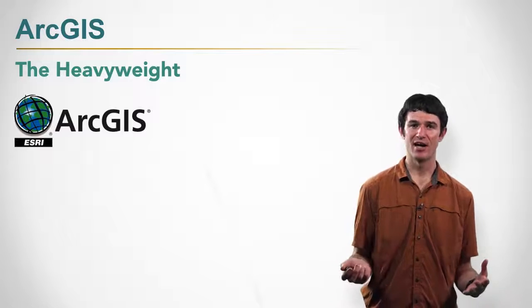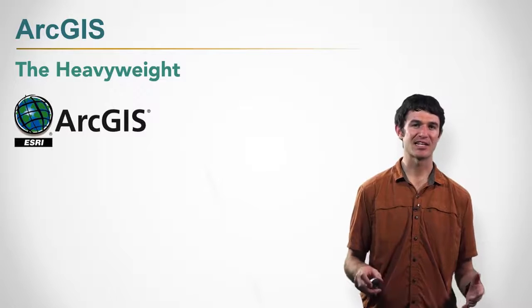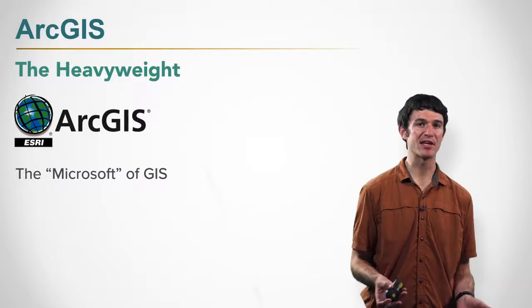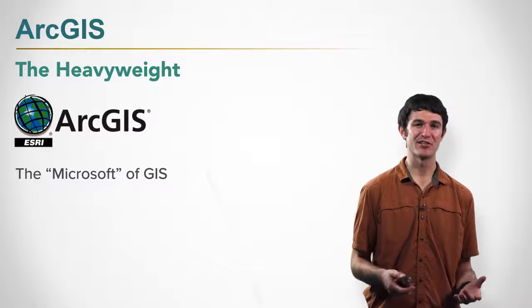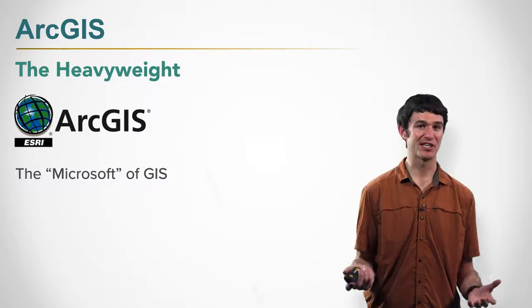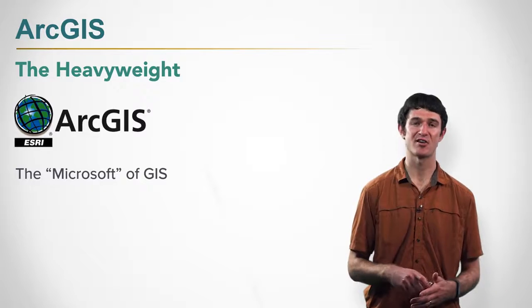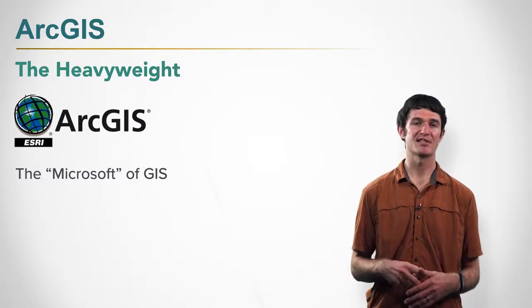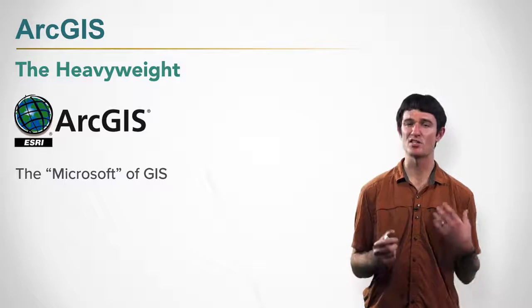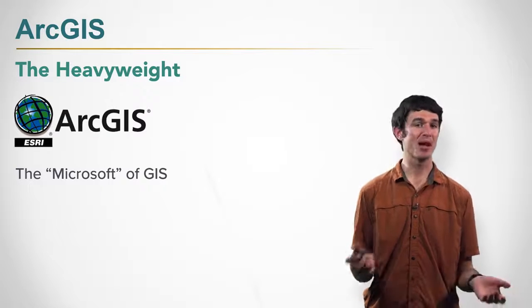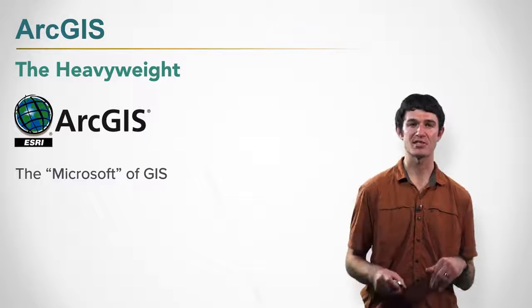It's the heavyweight of the GIS world. I like to say it's the Microsoft of GIS because everybody knows about it. Some people love to use it. Some people begrudgingly use it because it's kind of the best. It's the industry standard in a lot of cases. And if you know one GIS system, it's the one you should know. You should probably know many, but start with ArcGIS.